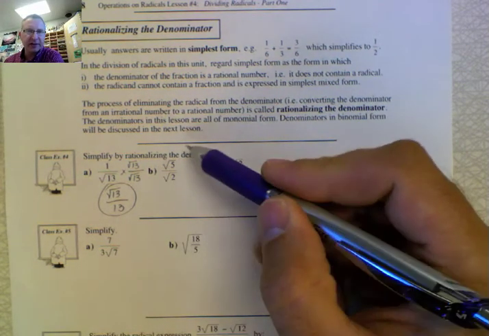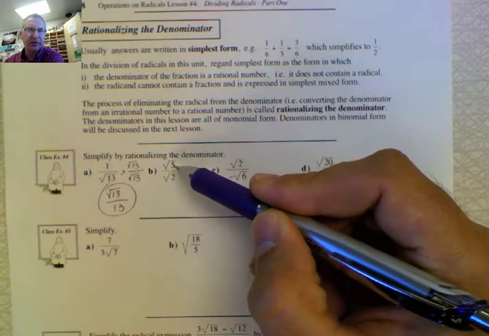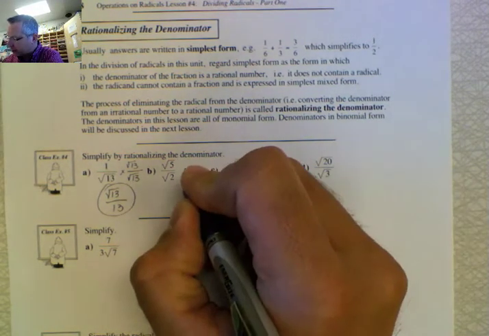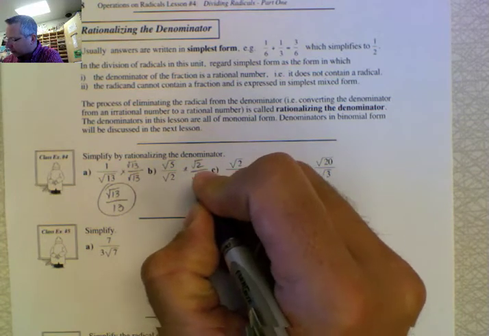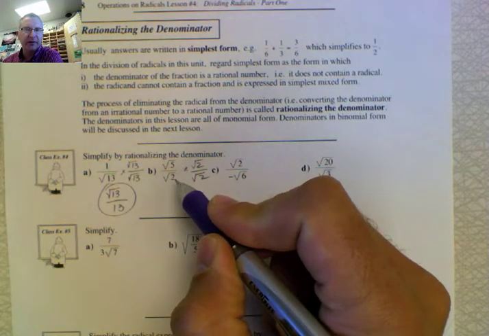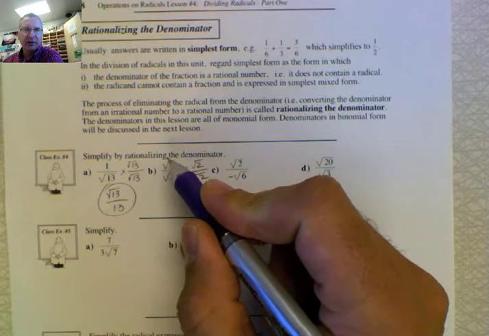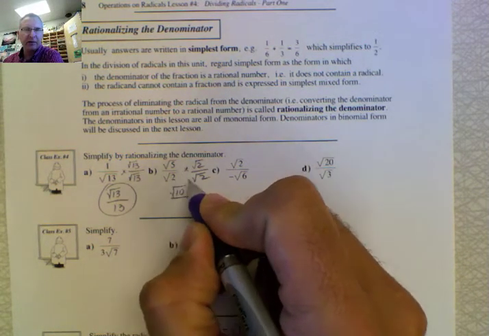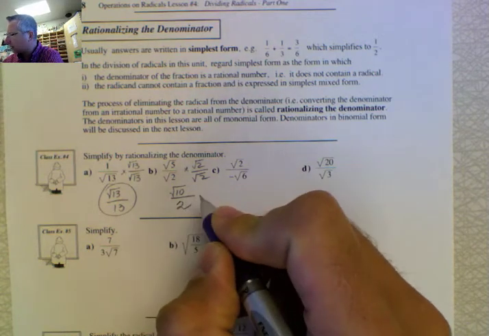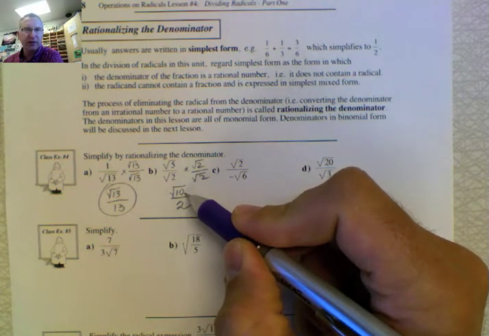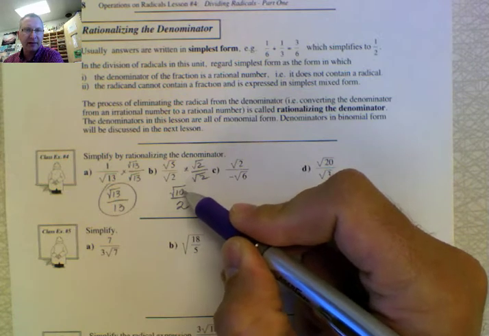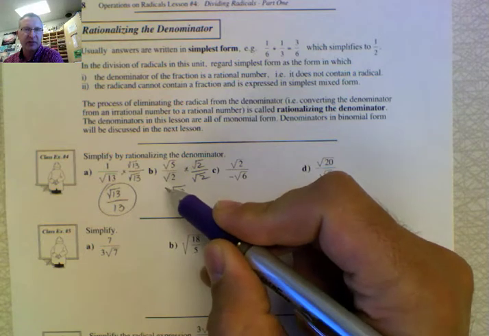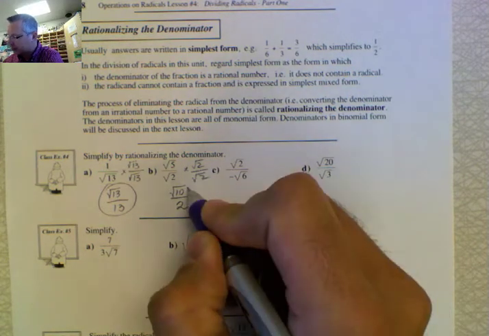In the second case, this looks like some of the questions we saw in the first video, but we cannot divide 5 by 2. So what we have to do is multiply the numerator and denominator by this radical in the denominator to rationalize it. So root 5 times root 2 is going to give us root 10, and root 2 times root 2 is just 2. Now you cannot divide 2 into 10 because this is a radicand and this is a coefficient. You cannot divide those things. Coefficients divide into coefficients and radicands into radicands.